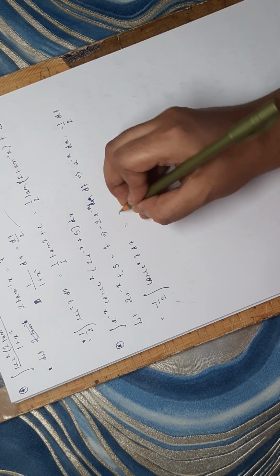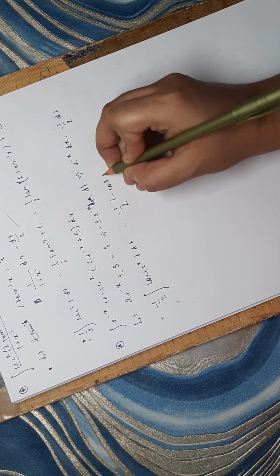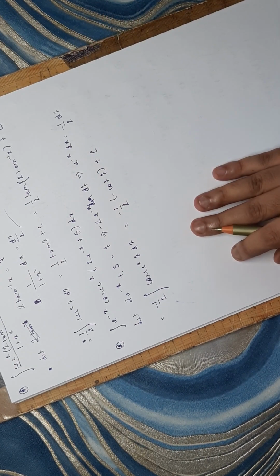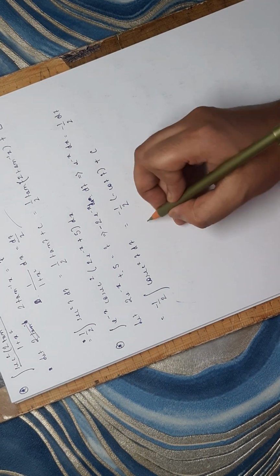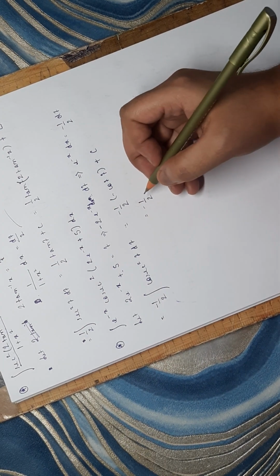So ultimately what we will be getting here is minus cot of t plus c. And what we always forget is to replace.